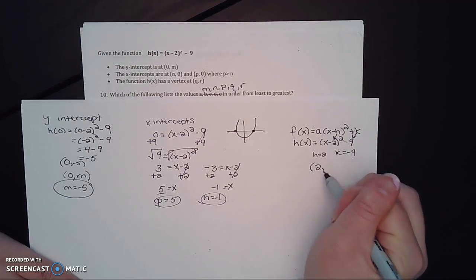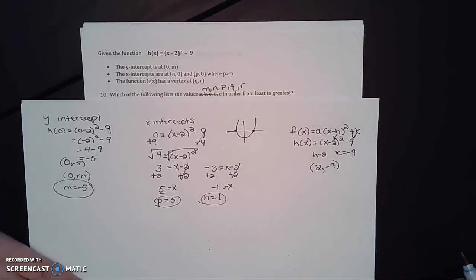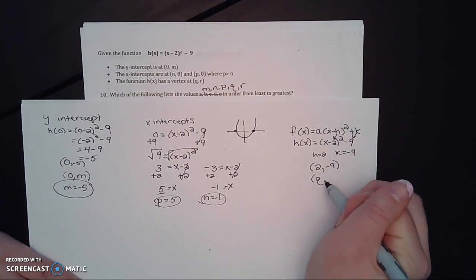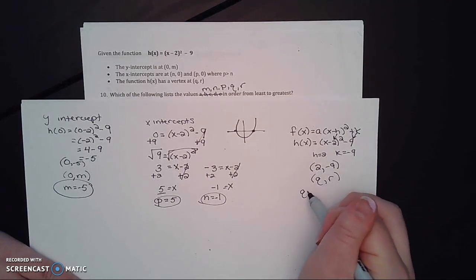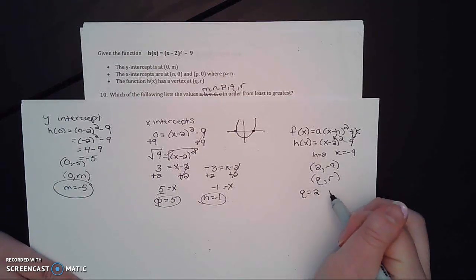It's a vertex, so you write it as a coordinate point, (x, y). In the problem, they call it (q, r). So my q is 2, and my r is negative 9.